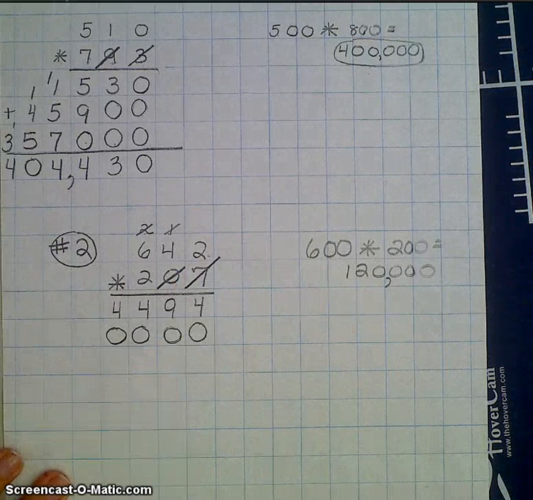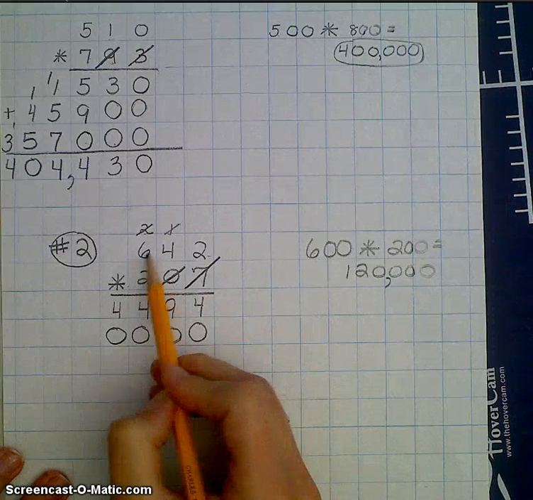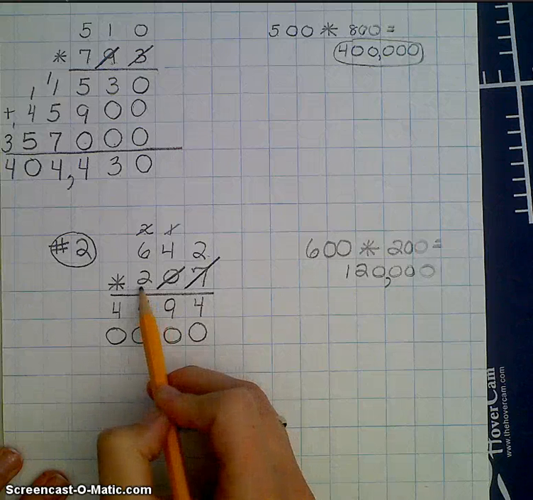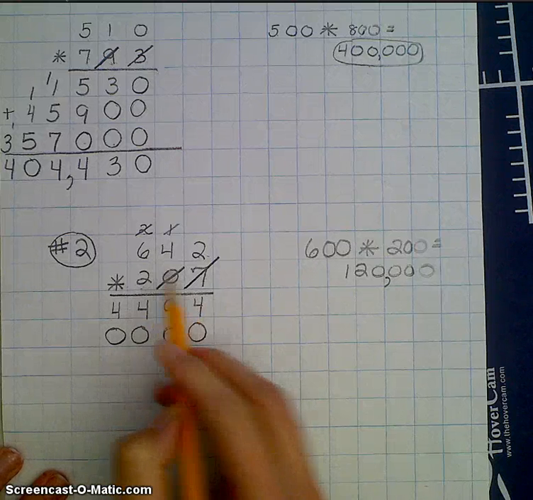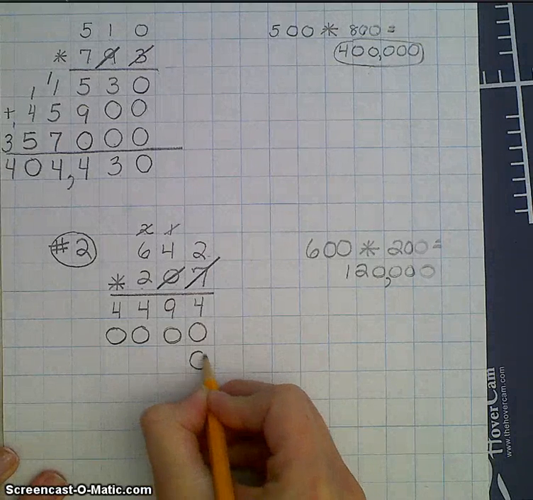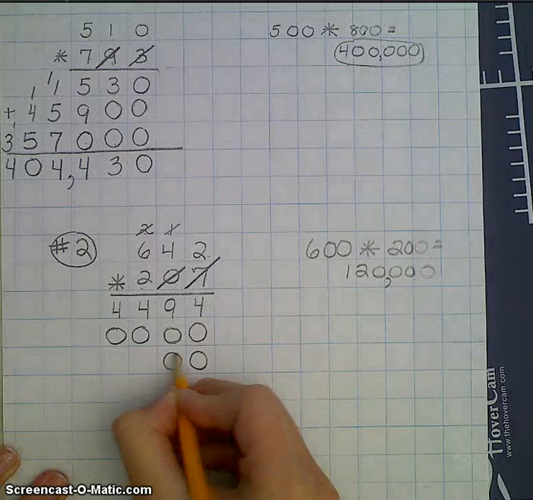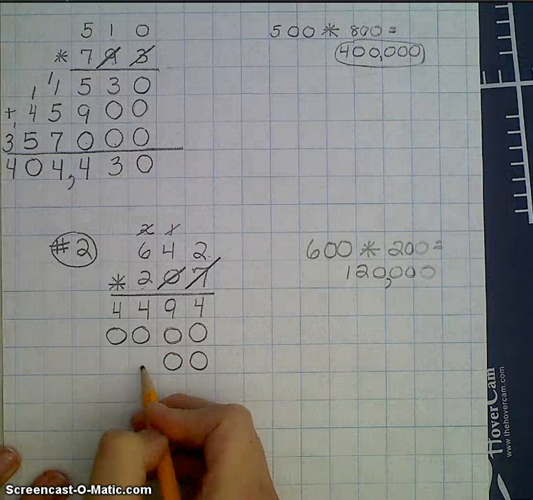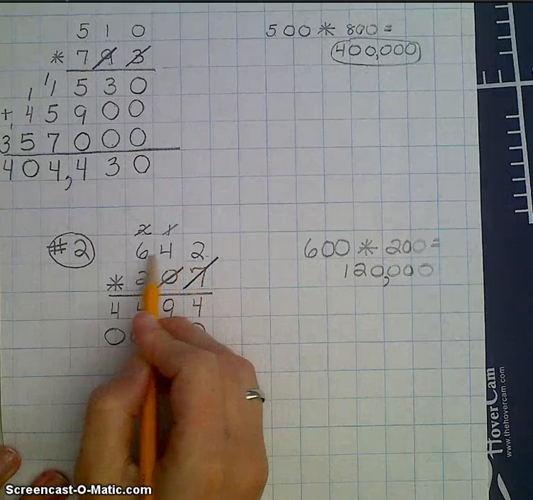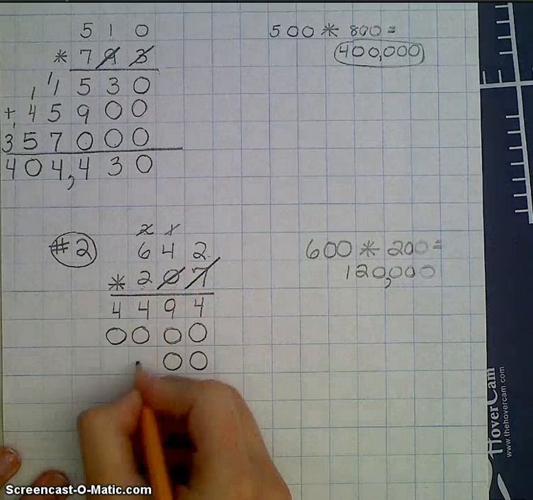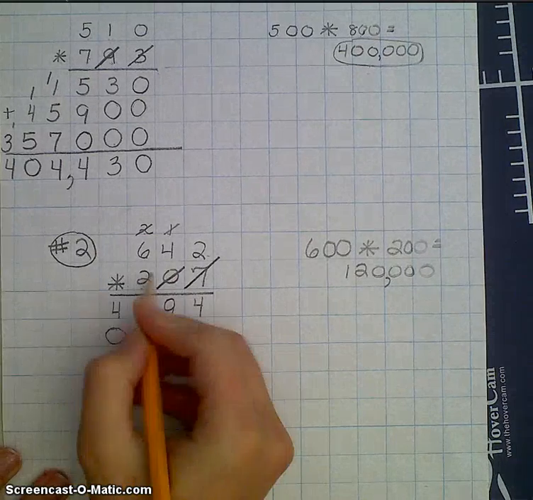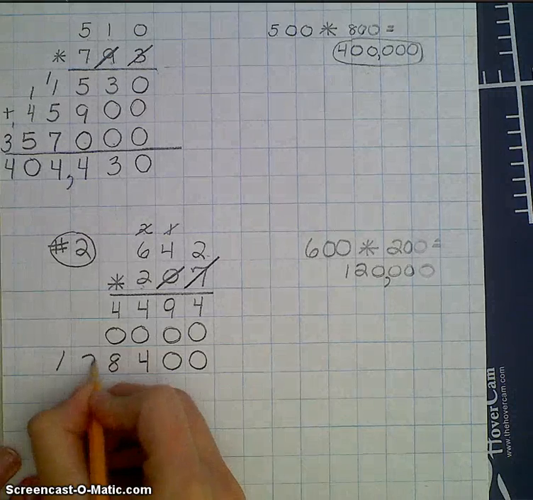Alright, I'm done with that 0. Cross it off. Now finish up by multiplying 642 times the 2 place digit right here. The 2 is in the hundreds, remember? So come down to the third row and put 2 placeholders. One for the ones, one for the tens. Start now in the hundreds place. Start with your 2 and multiply it by all of the digits on the top. 2 times 2 is 4. 2 times 4 is 8. And 2 times 6 is 12.